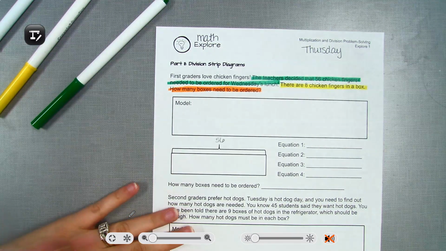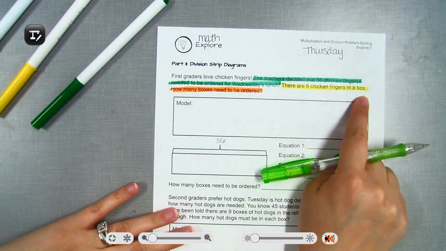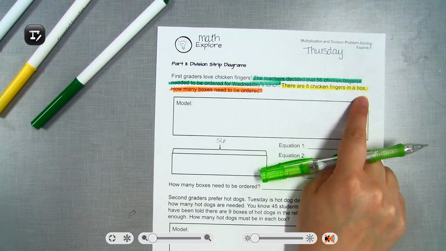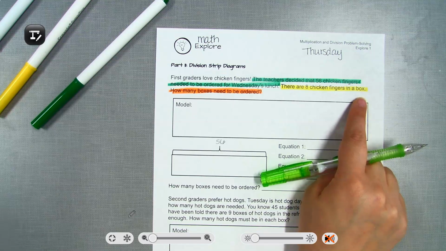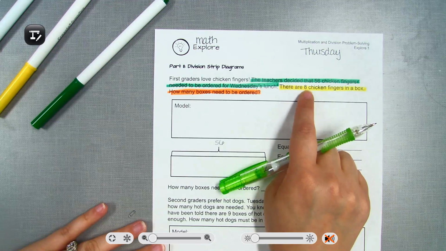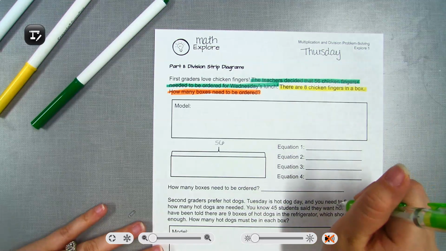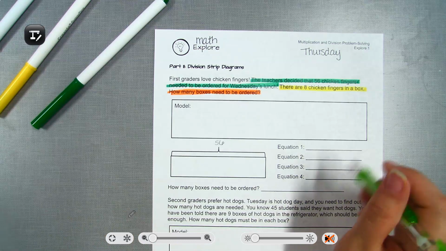Okay. There are 8 chicken fingers in a box. So I know that in each box, there's going to be 8. I don't know how many boxes there are. That's what I'm trying to figure out. So I know what's going to go in the groups, I just don't know how many groups there are. So how can I model that? How can I show that?